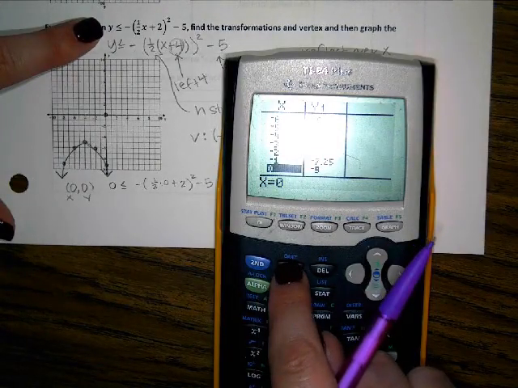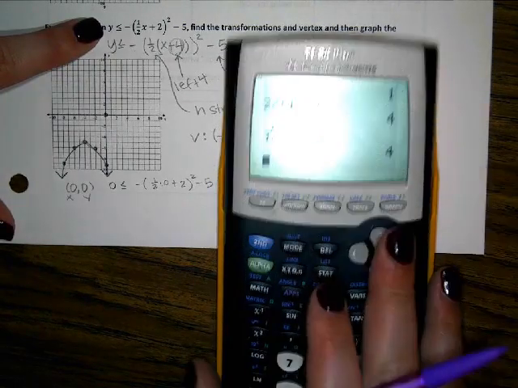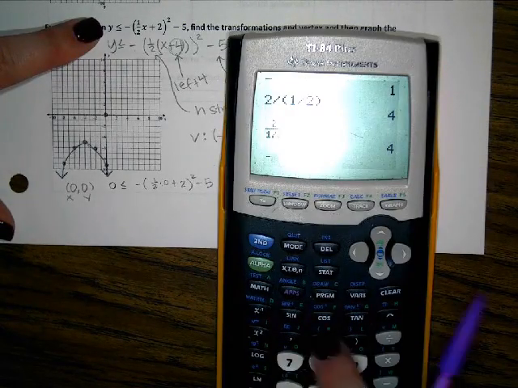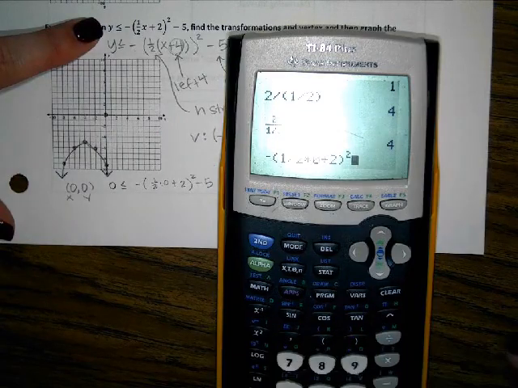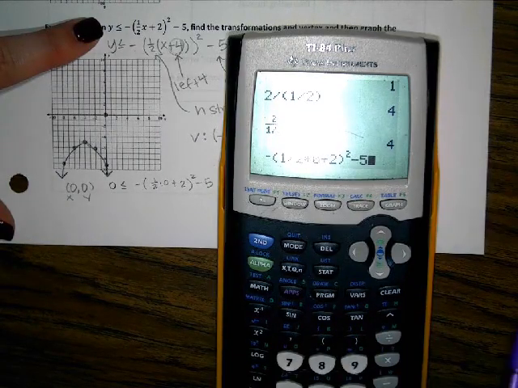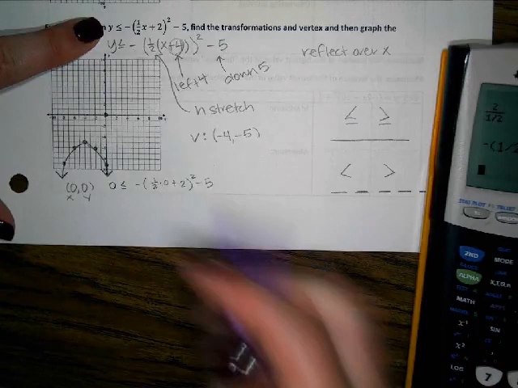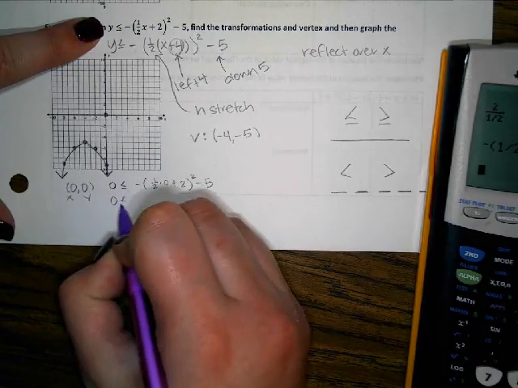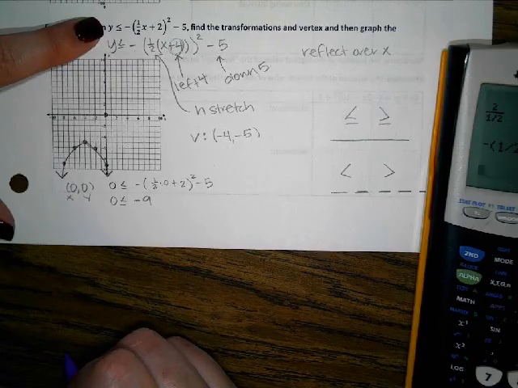So I've got negative 1/2 times 0 plus 2 squared minus 5. And that should be -9, I think. Yeah, because we graphed one of those points. So negative 9. 0 is less than or equal to negative 9. Is that true or false? False. 0 is not less than a negative number.